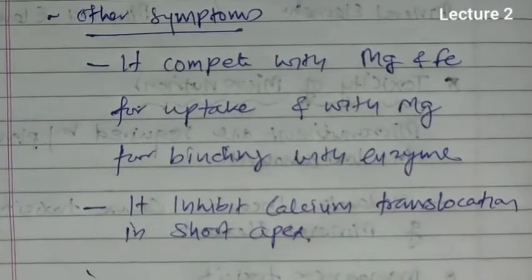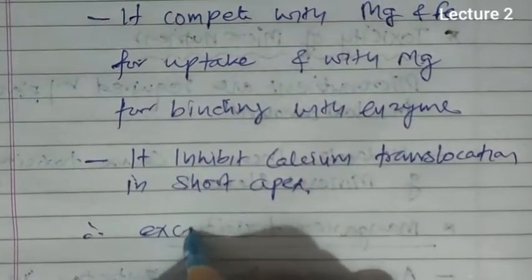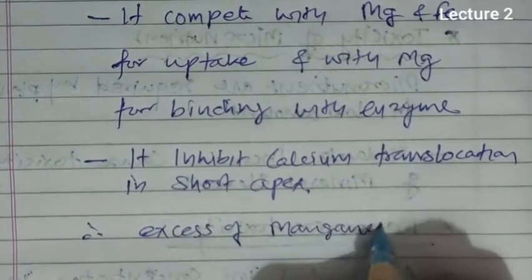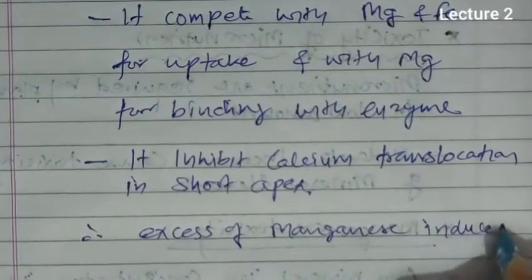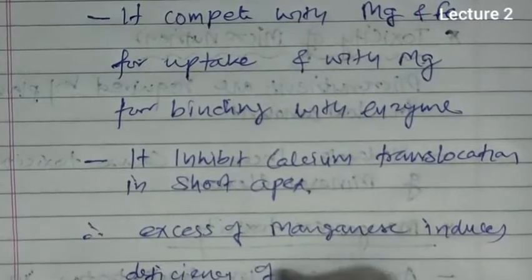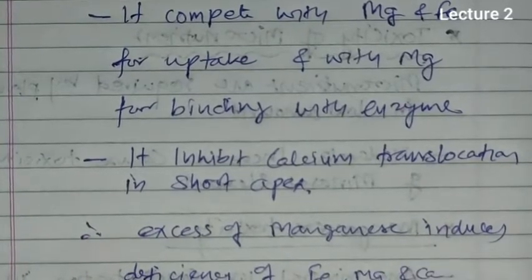Therefore we can say excess of manganese induces deficiency of iron, magnesium and calcium.